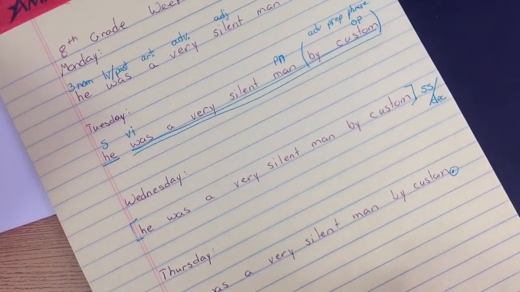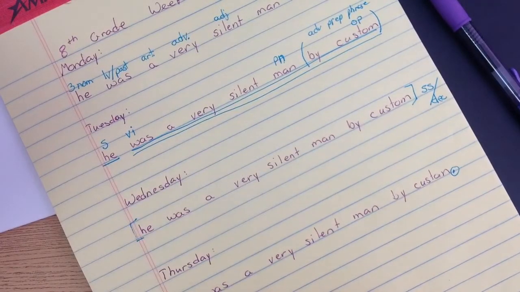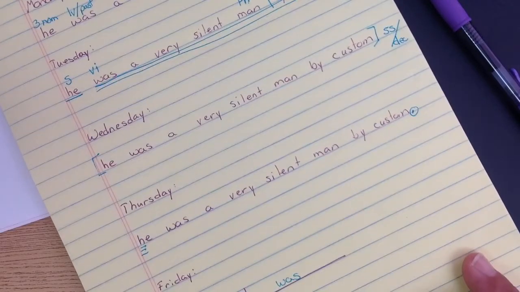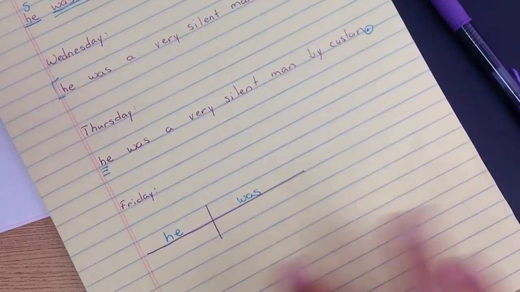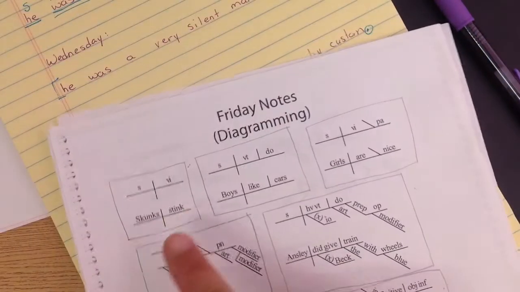So I look back up at Tuesday, I know the subject and the verb. I just fill them in. So I'm going to write he and was here, because I always have them. Okay? Sorry, I wrote them there. I forgot you couldn't see. Okay, so then I go back to my deal.